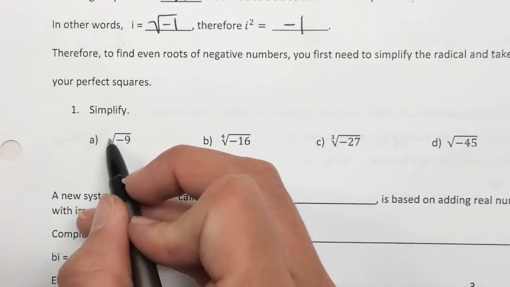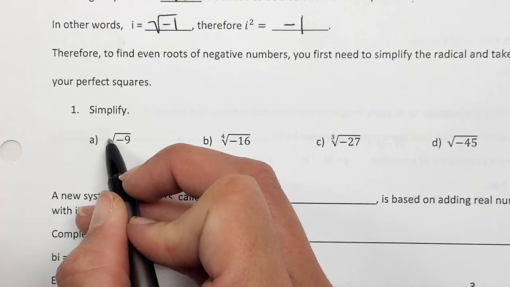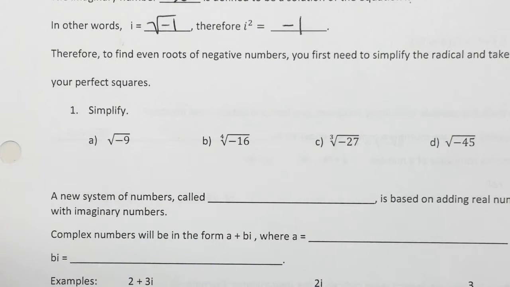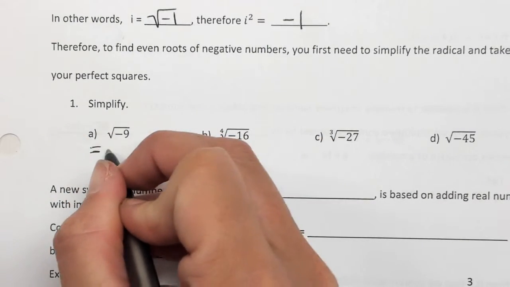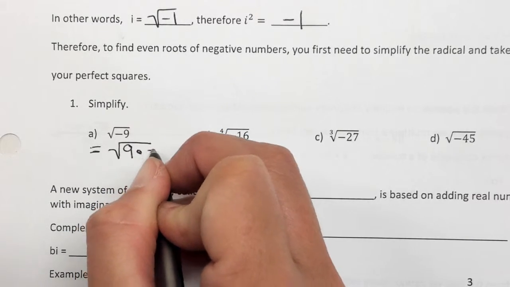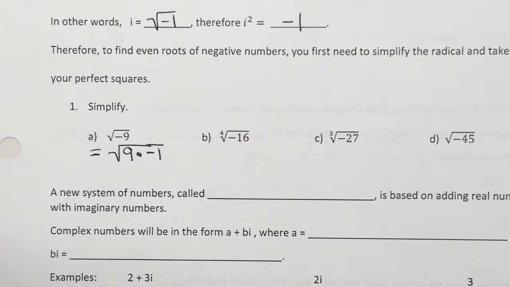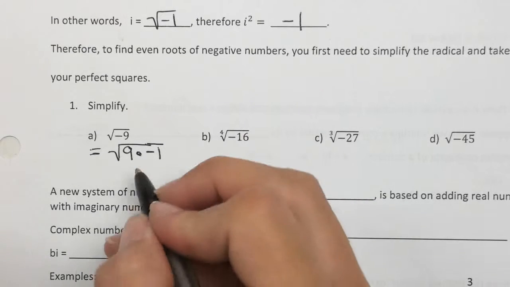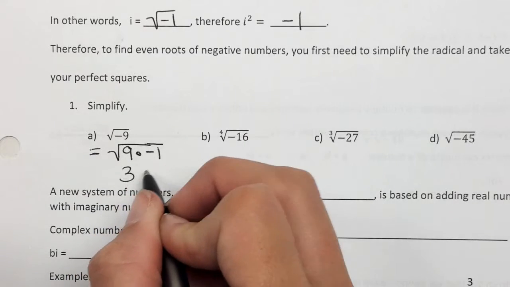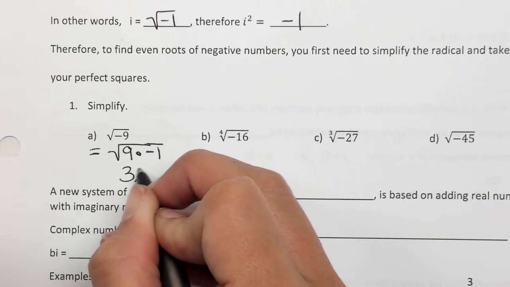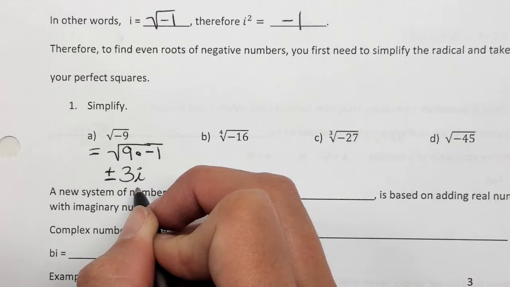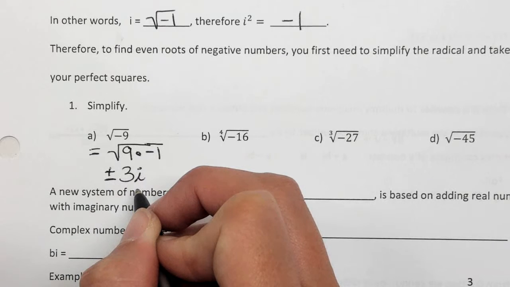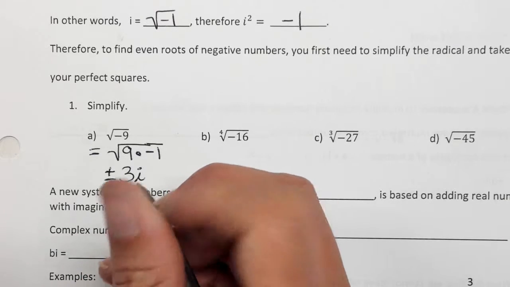If there is not a number right here, we know it is a 2. Square roots is talking about a 2 right here. Now, let's break this up. The perfect square would be 9, right? And I'm going to take the negative 1 and put it beside it. Now, let's do these separately. What's the square root of 9? 3. What's the square root of negative 1? And why do we put plus or minus? Because it's what kind of root? Even. Yeah, square root.